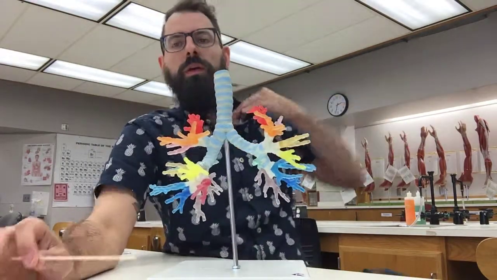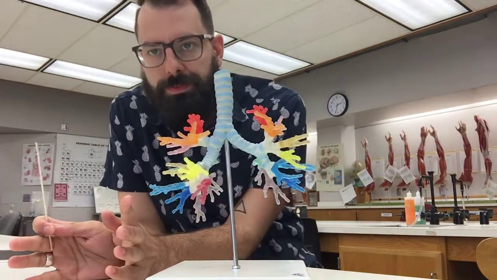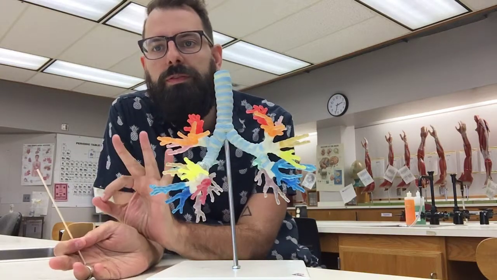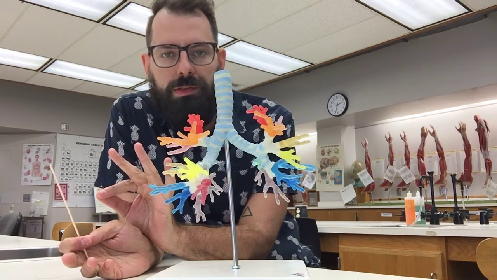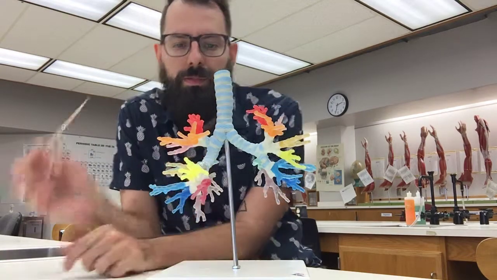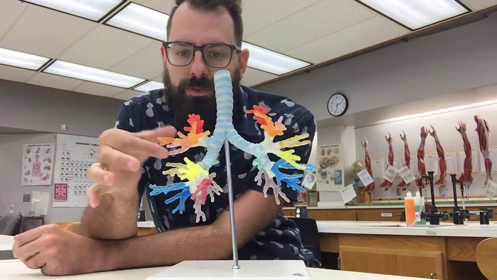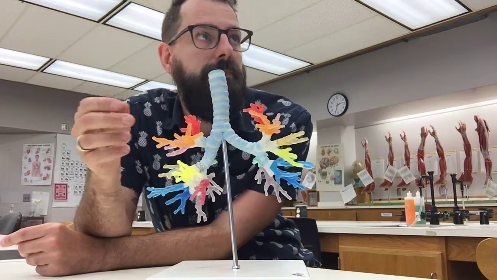When the lobar bronchi branch, when the secondary bronchi branch, they give off tertiary bronchi. Tertiary bronchi are also called segmental bronchi. And on this model, segmental bronchi are the colors of flexible silicone.